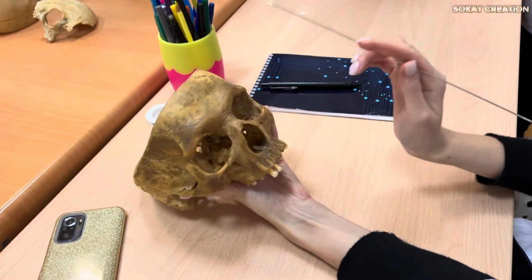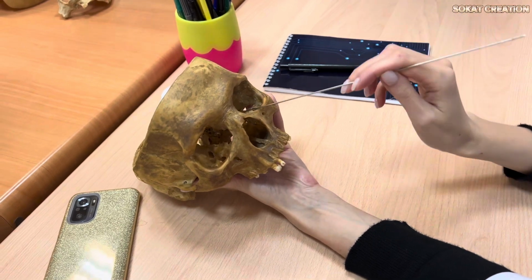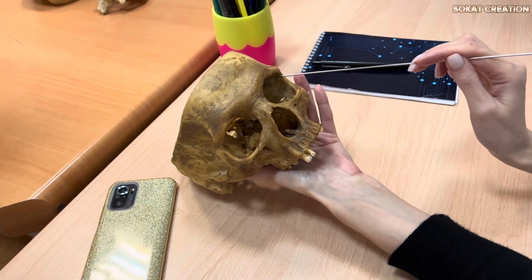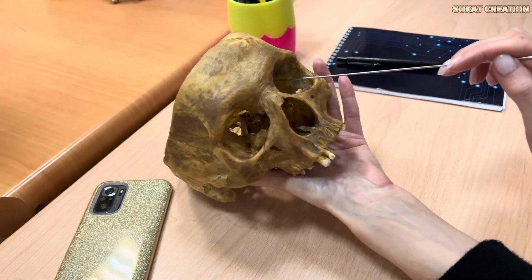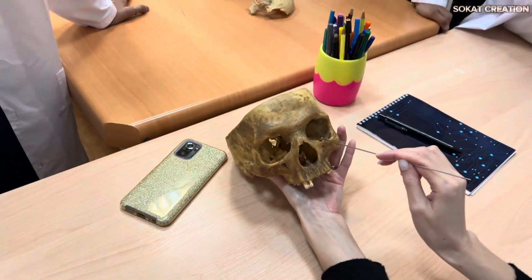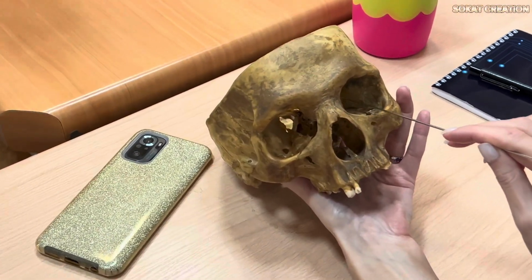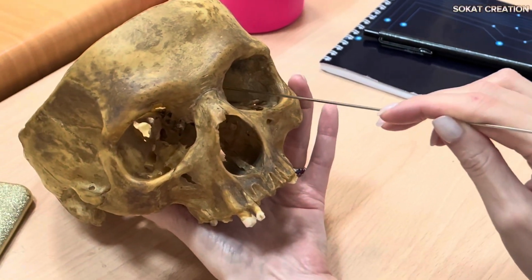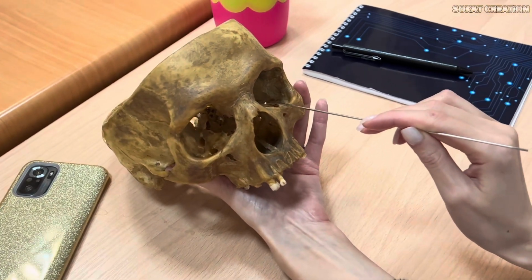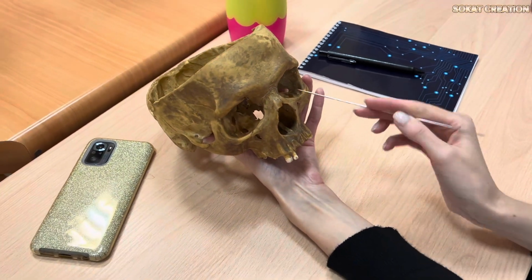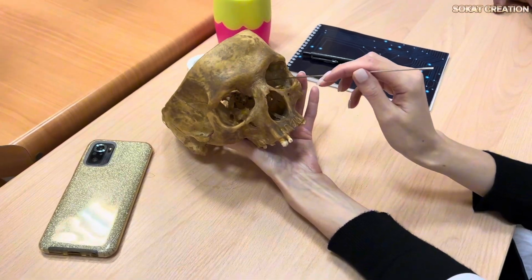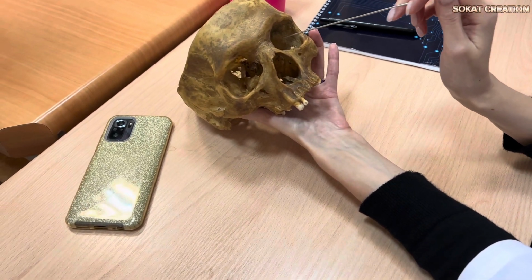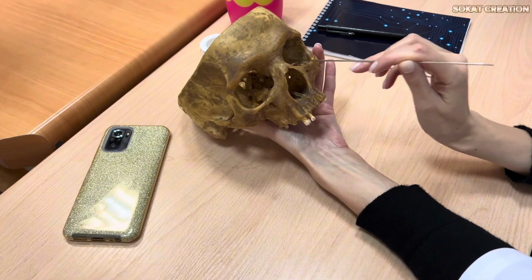After, we take the orbit. The orbital cavity has four walls. The superior wall is formed by what? Frontal bone, and in the posterior part, what is this? Which bone? Lesser wing of the sphenoid bone. I repeat, the superior wall is formed by the frontal bone and the lesser wing of the sphenoid bone.